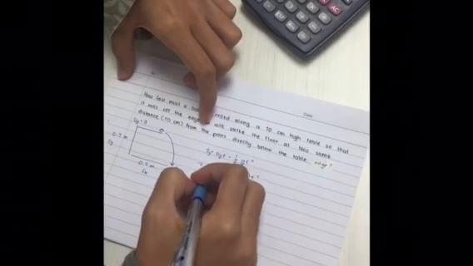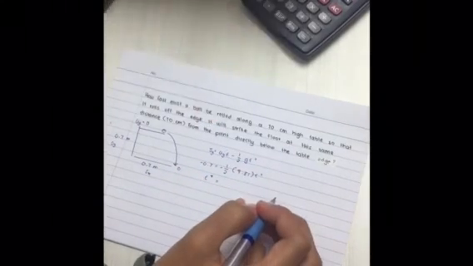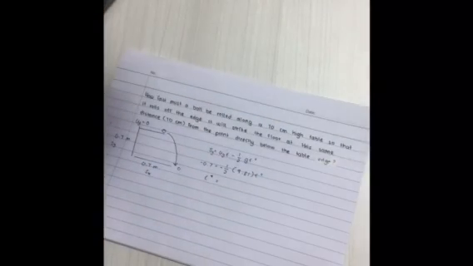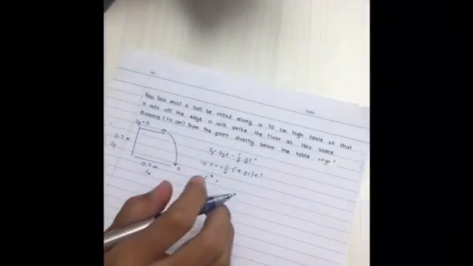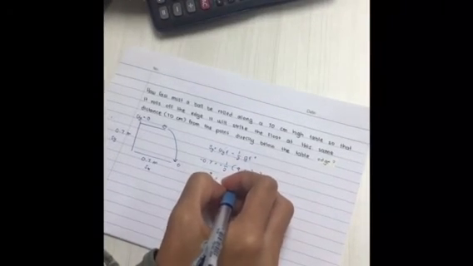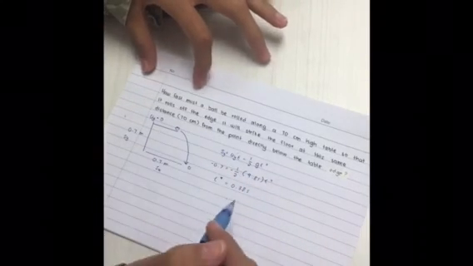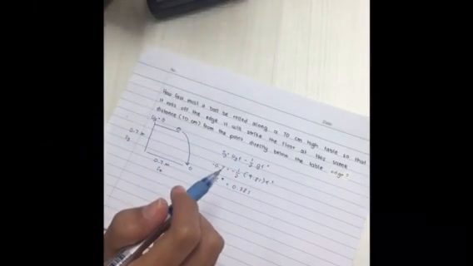We want to find the time, so when we use the calculator, we can find the answer. So t is 0.38 second.